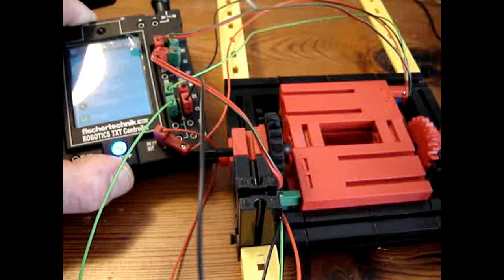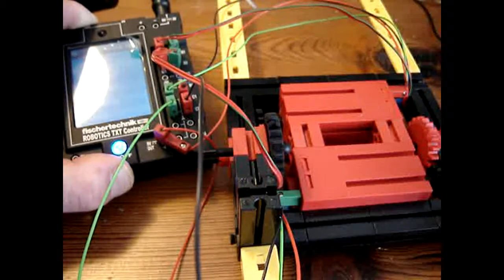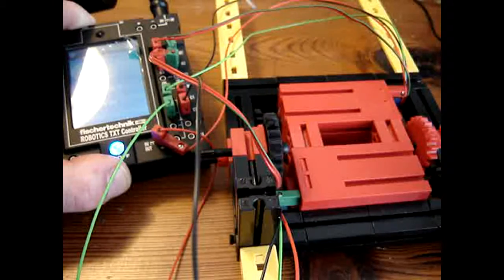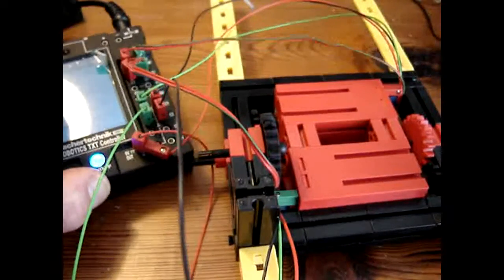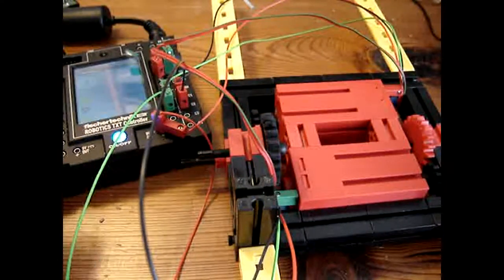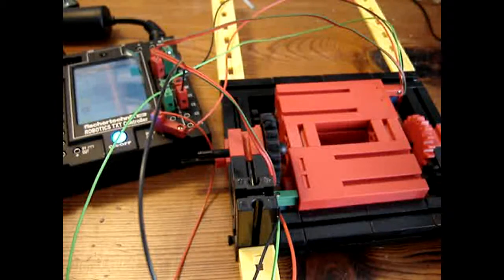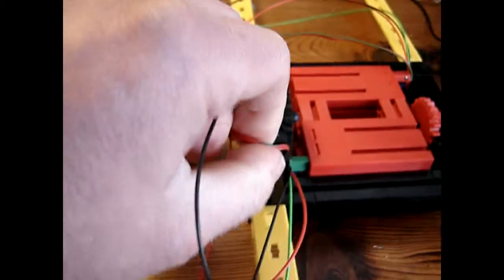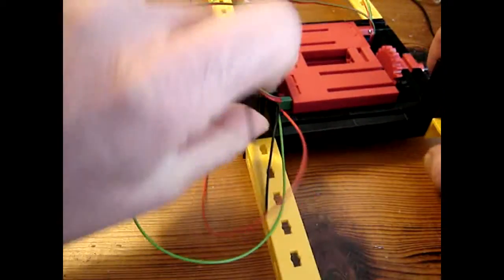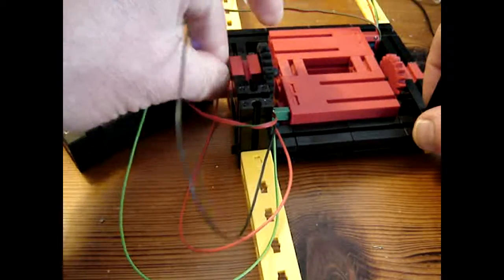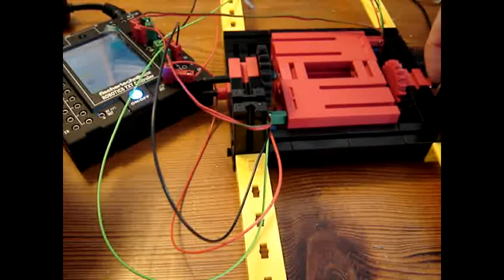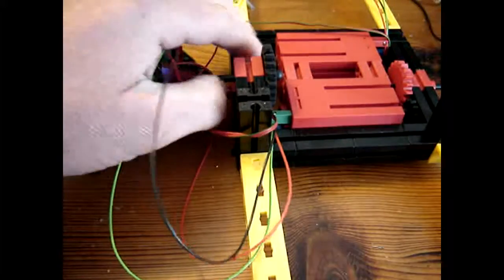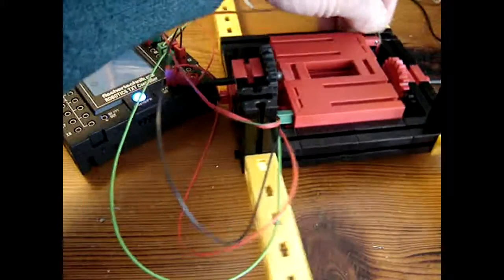Let's try again. There's nothing running. So the question is, of course, why? The connections are there, all of them. The gears should run fine. So there's no problem on that place.